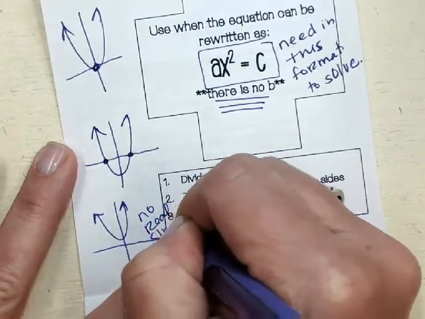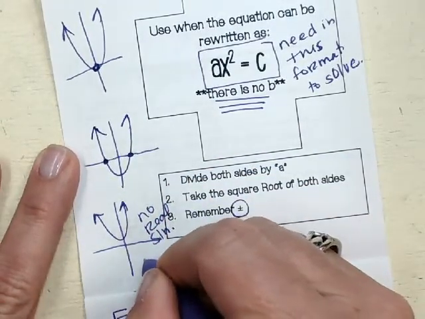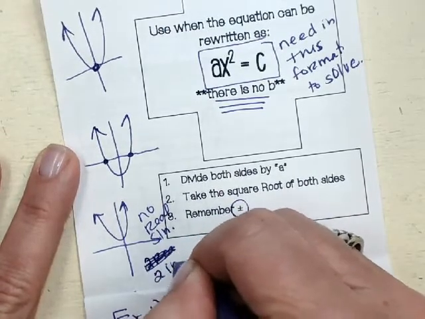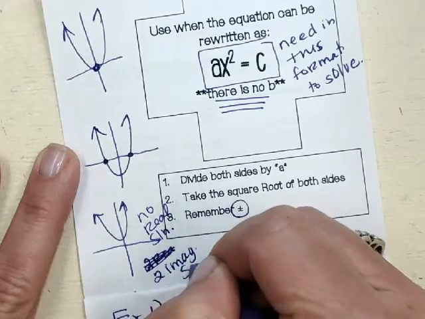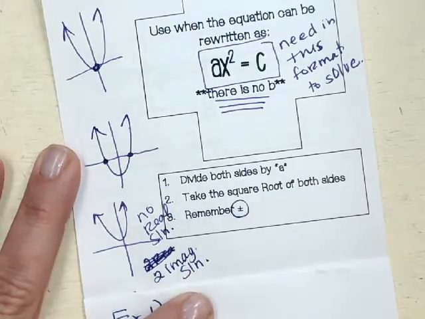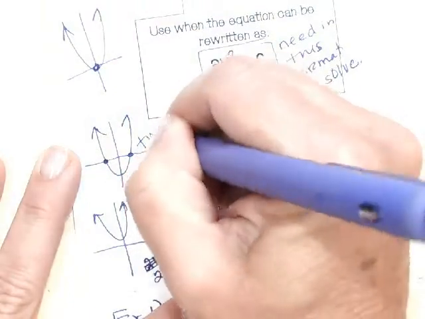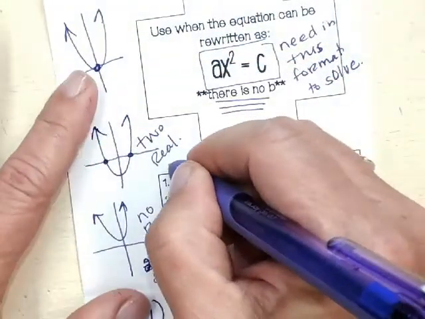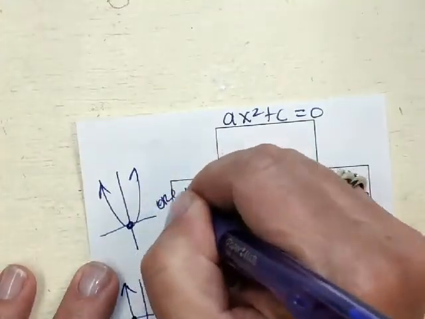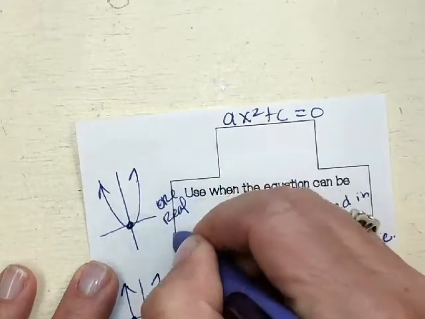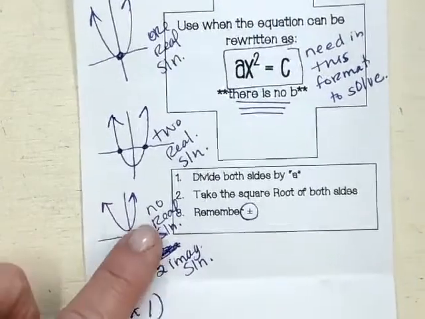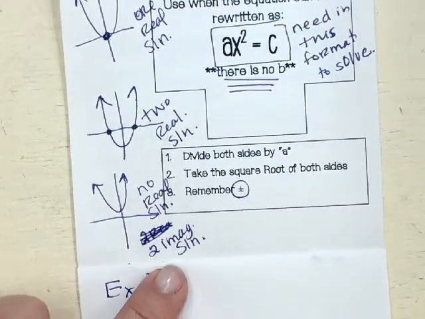What that really means is that it's going to have 2 imaginary solutions. So this is 2 real solutions because it crosses the x-axis and you get 2 real numbers. This is going to be just 1 real solution because it crosses the x-axis in exactly 1 place. This is going to be no real, which really means for us that there are 2 imaginary.